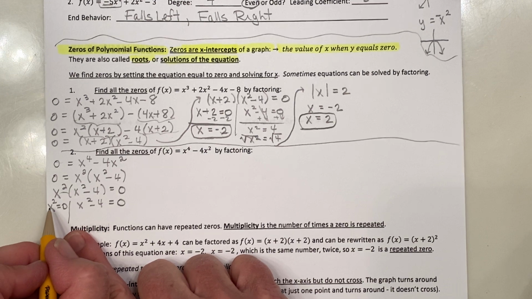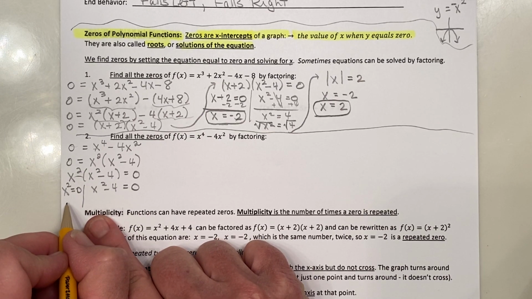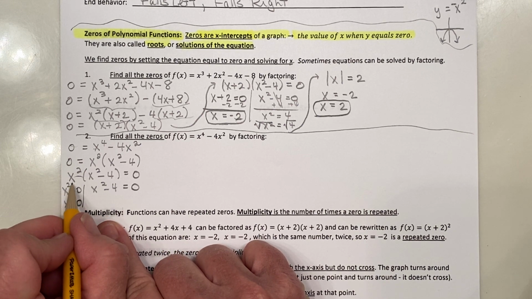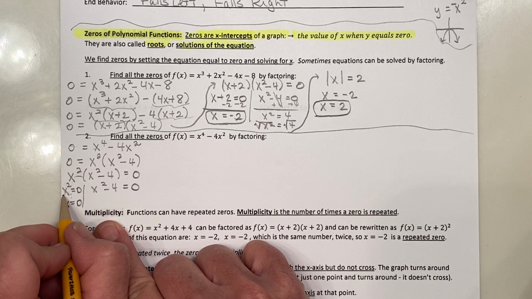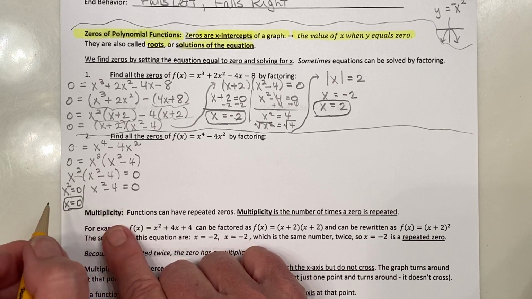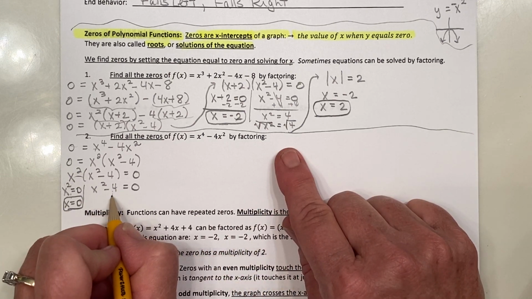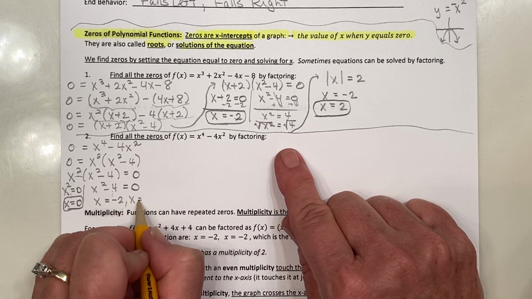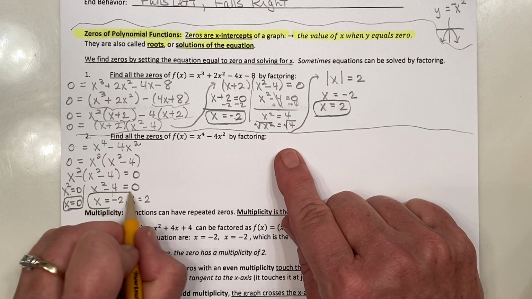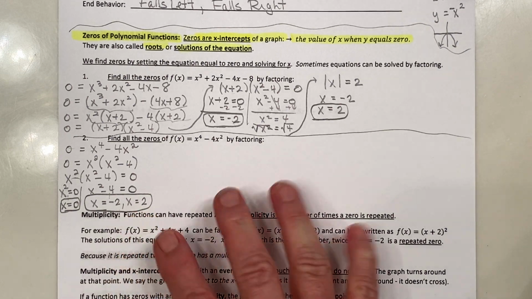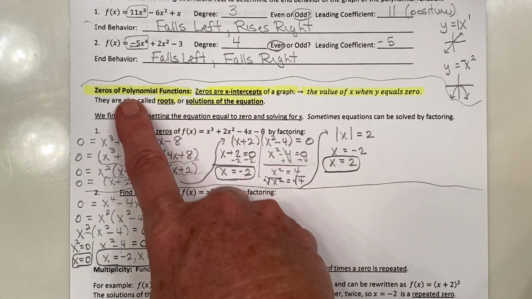Well, I could bring in the square root here and solve this using the square root property, but once I do all that, the only possibility for x is 0. Now, 0 occurs twice because of that exponent on x, but I don't need to write it down twice. I'm just going to write it down once. X equals 0. Over here, we've already solved that, so I'm not going to show all that work again. We saw that x equals -2, and we saw that x equals +2. So here we have three solutions, -2, 0, and 2, also known as x-intercepts, or roots, or zeros.